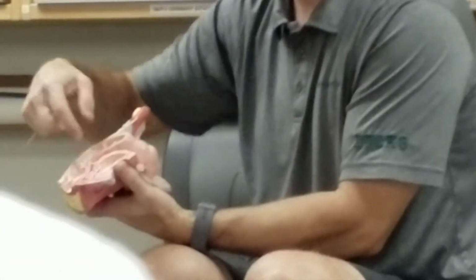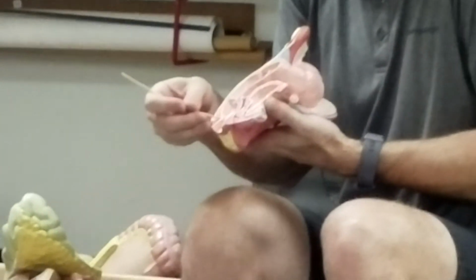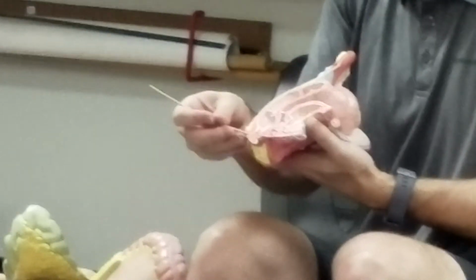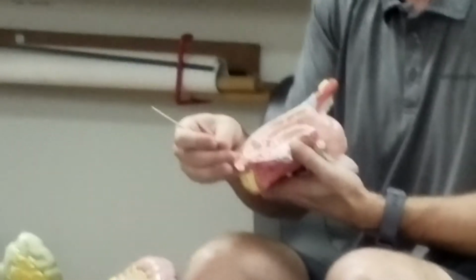Sigmoid, and then the rectum, and the inner smooth muscle layer, internal anal sphincter, and then skeletal muscle outside of it, external anal sphincter.